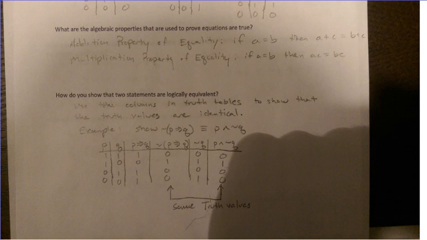The last thing is, how do you show that two statements are logically equivalent? So you basically are comparing the columns in the truth table. You make a truth table where you have a column for each statement that you're trying to show are logically equivalent. So here I have the statement not P implies Q, and I'm trying to show it's logically equivalent to P and not Q. So I just make a truth table, and then I'm comparing that column with that column, and you can see that they have the same truth values. So therefore they are logically equivalent.